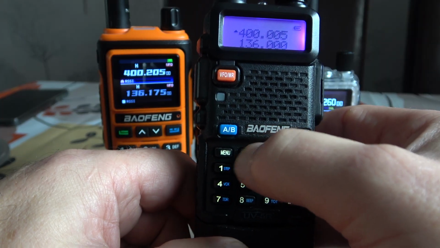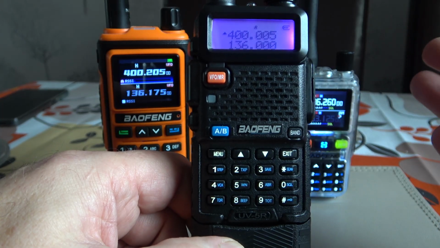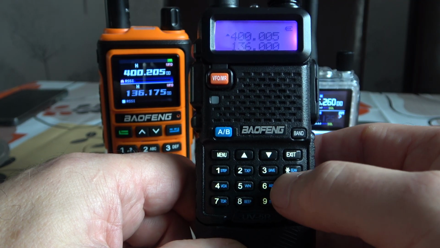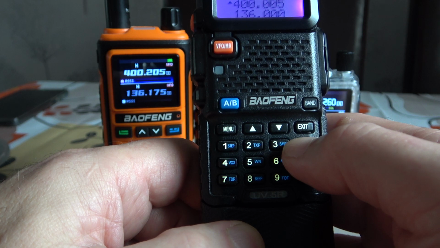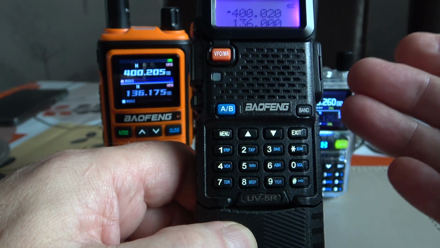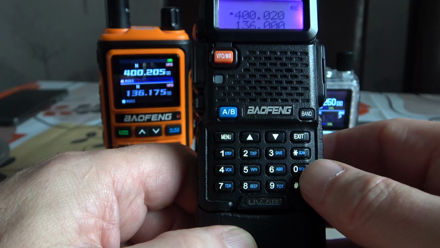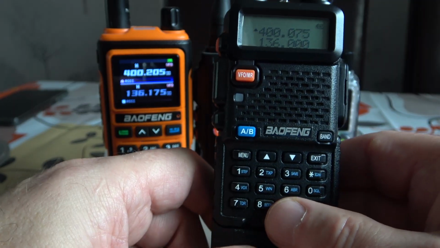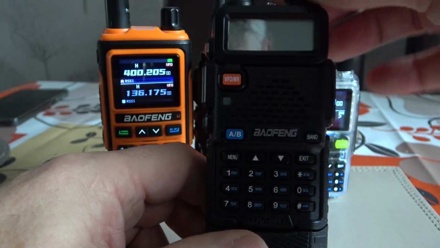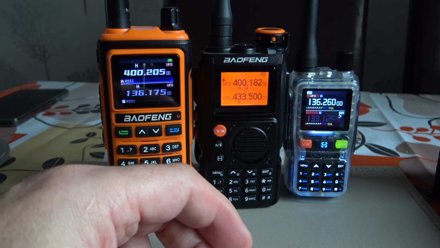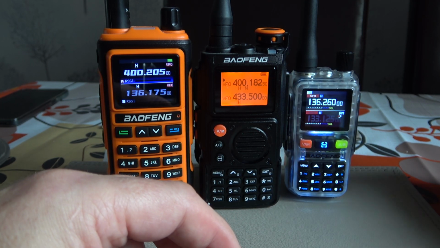So we'll start a scan. Off she goes, and she'll quite happily start a scan at 400 or whatever. The radio doesn't have the limitation that the new colour screen ones have. It's quite happy to start a scan in either UHF or VHF, 2 meter or 70 centimeter bands.